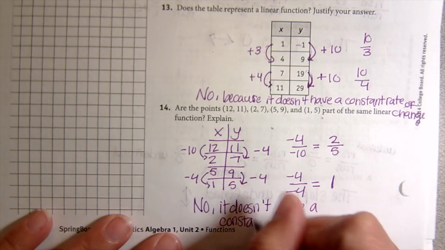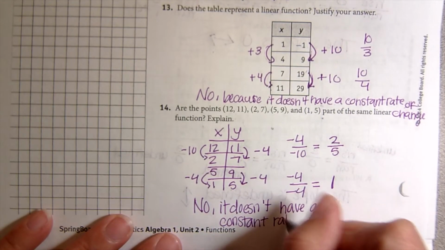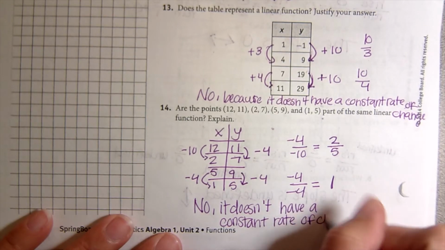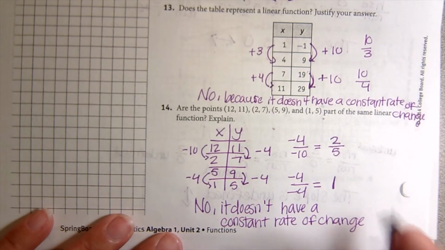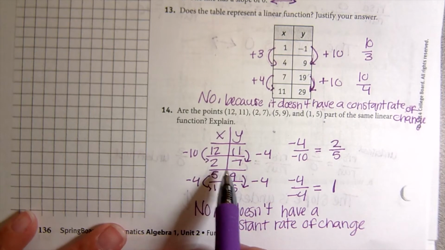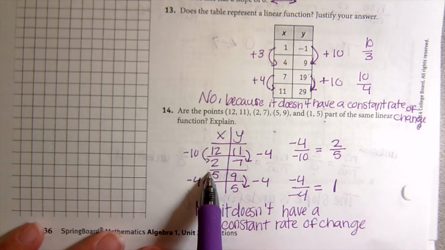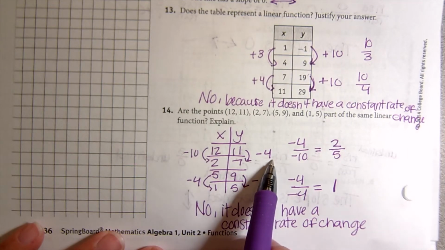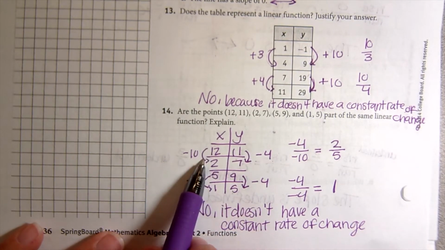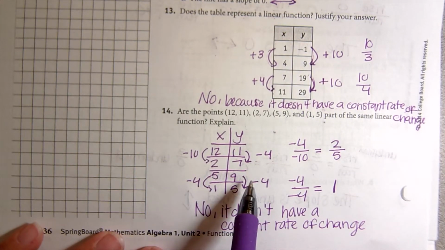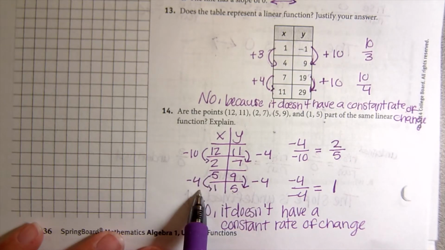Isn't it usually like you go from 12 to 2, but then you go to 2 to 5, then 5 to 1? Isn't that how we used to do it? I'm sorry, 12 to 2 and then what? Then 2 to 5. Like we keep doing them. All that matters is that the ratio between the change in y's over the change in x is the same. It doesn't matter which 2 points you choose.